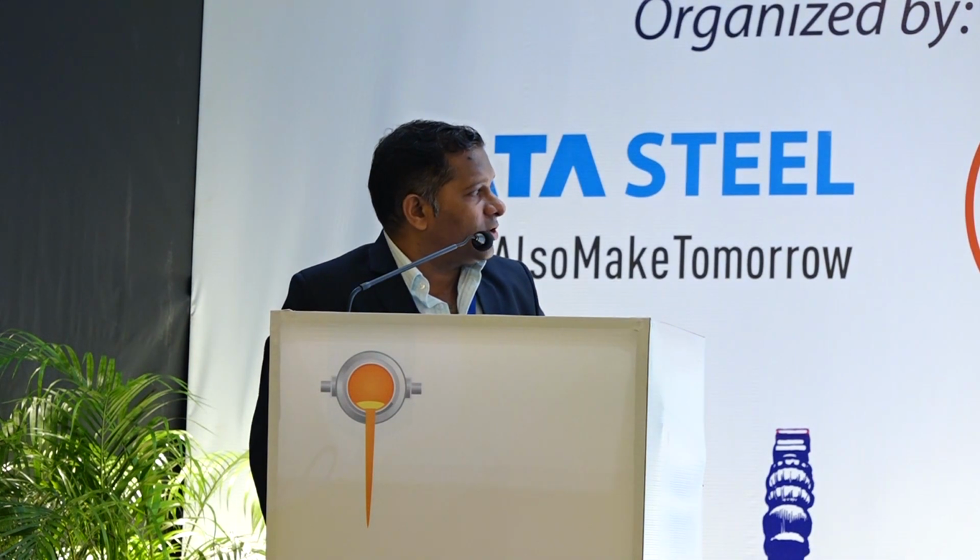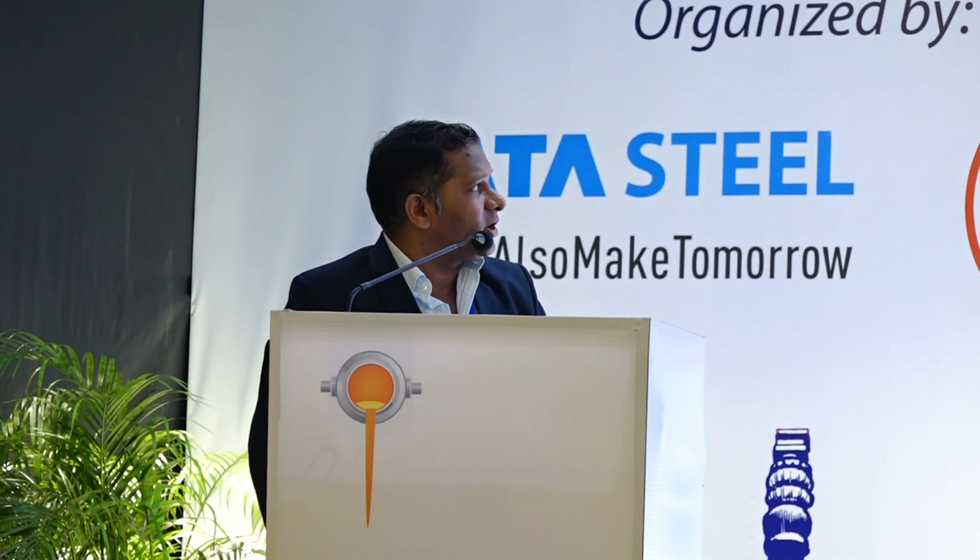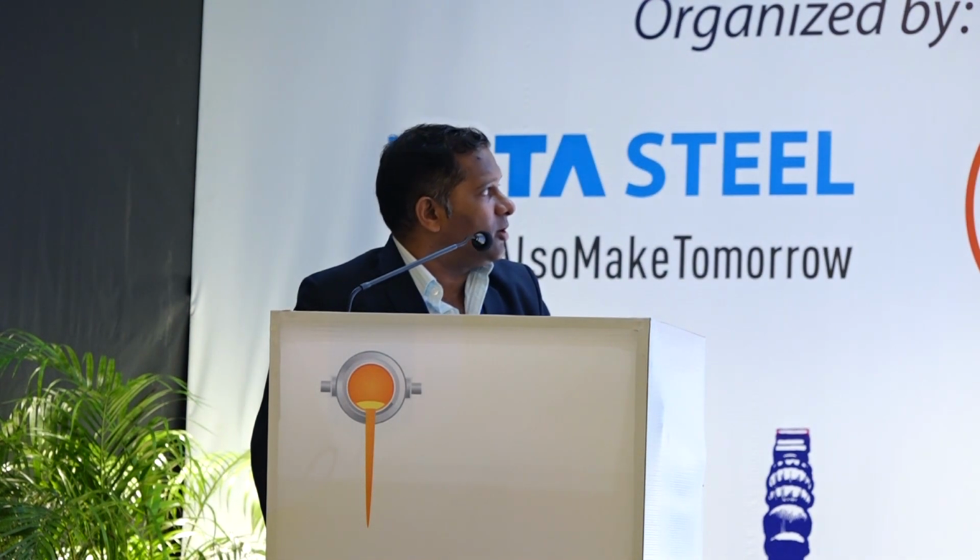And the cost is coming to 460 rupees per meter cube. All the costs have been taken into account: raw material, power, manpower, depreciation and total maintenance. Only the land cost is not included here.